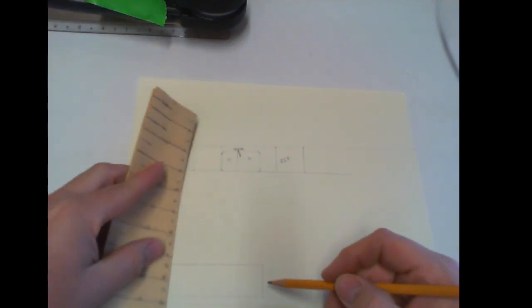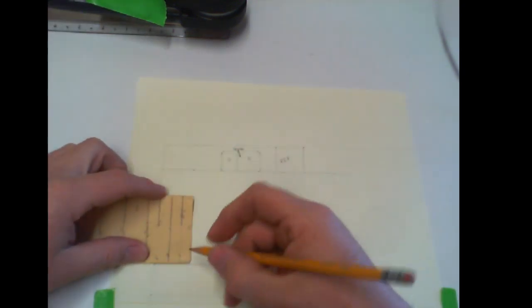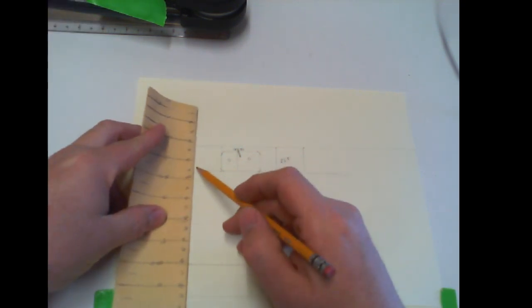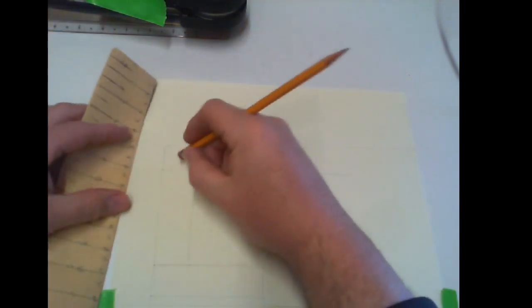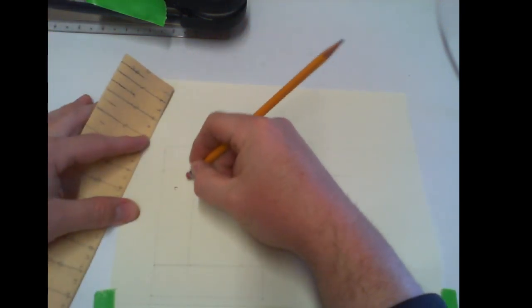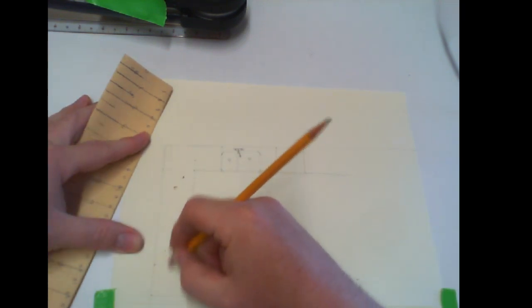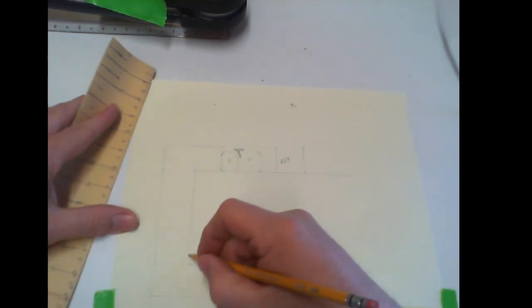Okay, and then we can draw this one now that I have a reference there. Now I can mark this. Okay, and then erase that part of island or countertop. Okay, and bring that pencil line back down. So there's our base of our kitchen right now, okay?